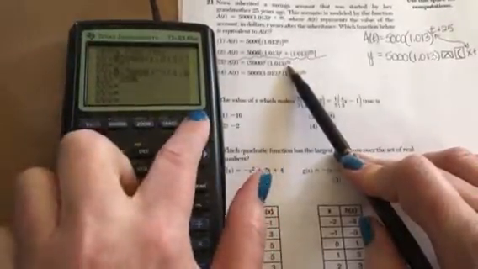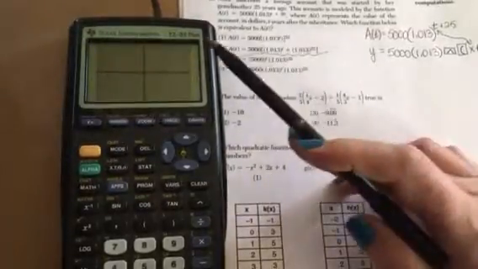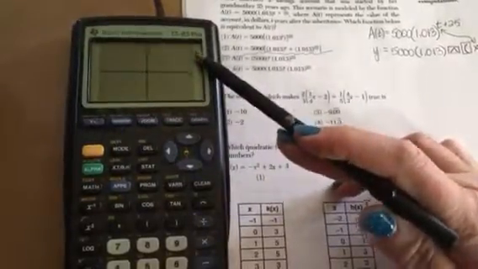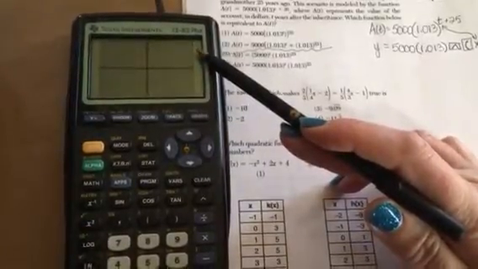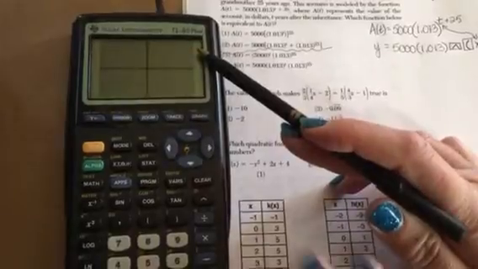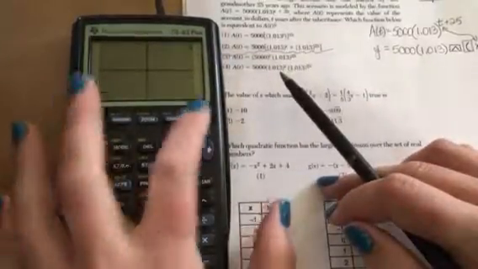Okay, I'm going to hit the graph. Probably won't be able to see much, but you can watch right there, because until that's done, we can't look at the table anyway. I used to call that a little worm up there. It's kind of like the calculator thinking. Okay, it's done thinking. I'm going to go second table.